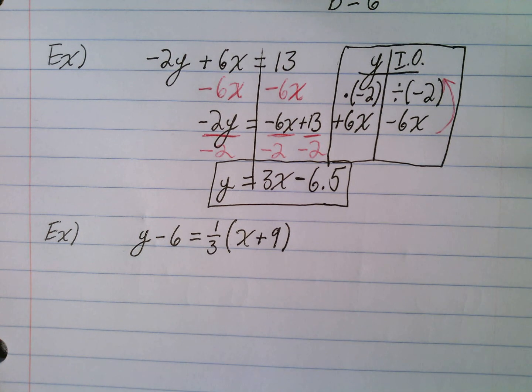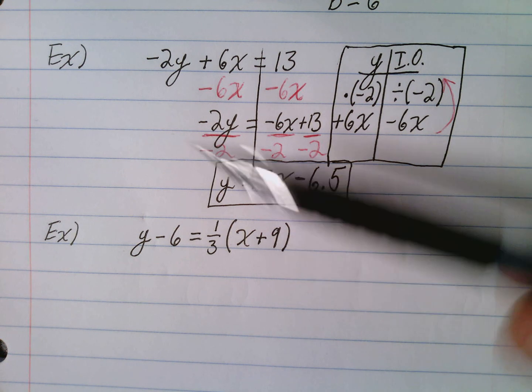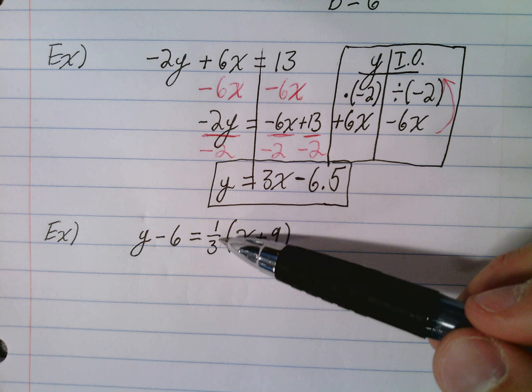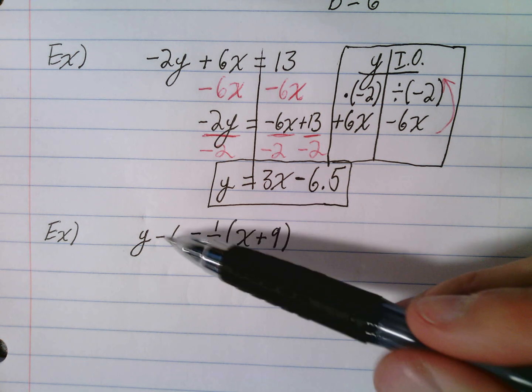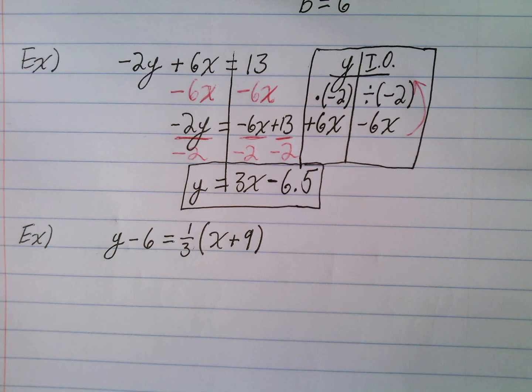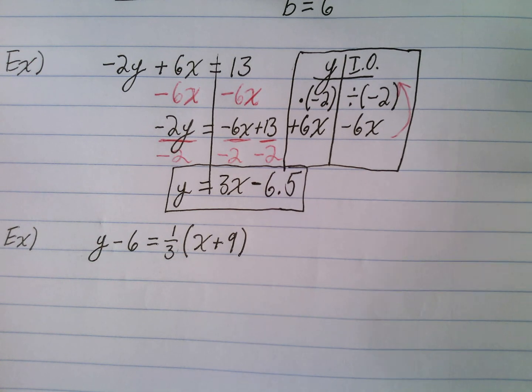And you might recognize an equation like this. This equation is actually in what we call point slope form, and we're starting that today as well. So notice a couple of things here. Pay attention to what happens to this 1/3, and then we'll talk about what happens with these numbers here. Okay? So let's think about what we can do to make this into slope-intercept form.